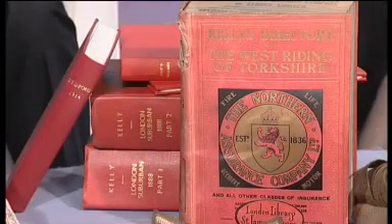OK, thank you. Well, time now to move on to Alf's second recommendation for us today. And it's these rather intriguing looking red books on the table here. These are old editions of Kelly's Directory. Now, tell us about these directories, Alf.